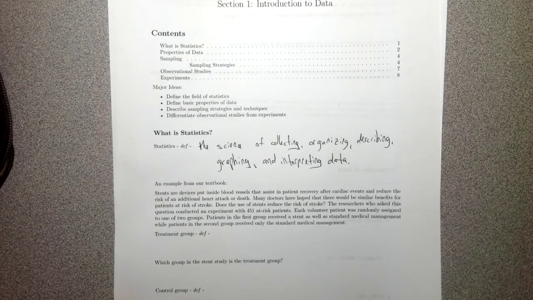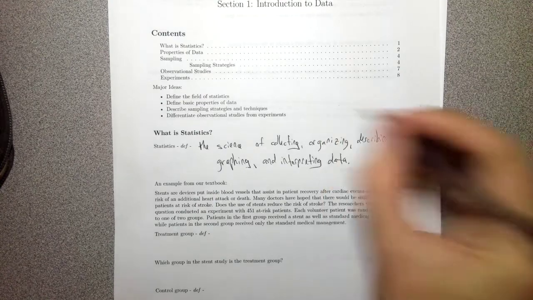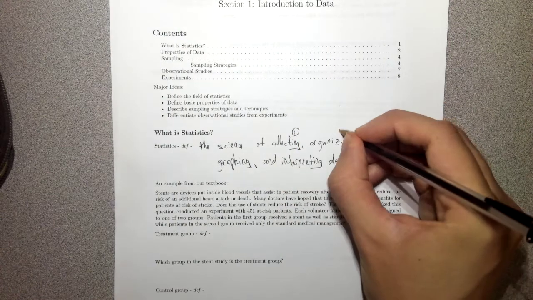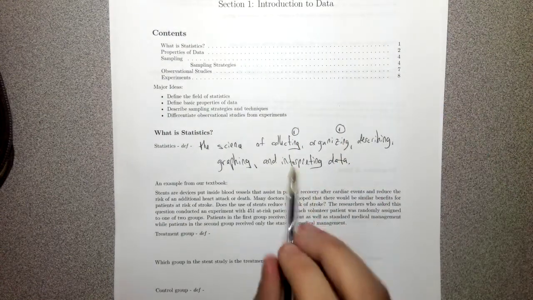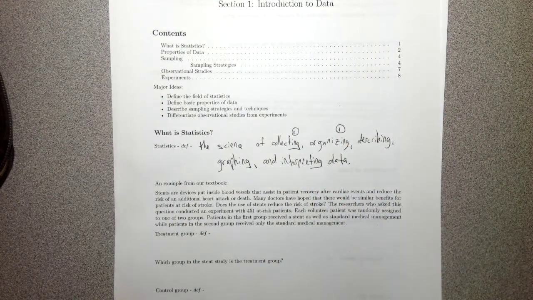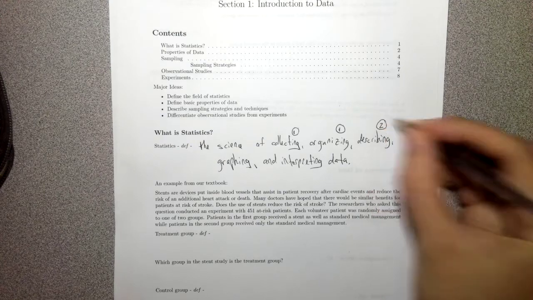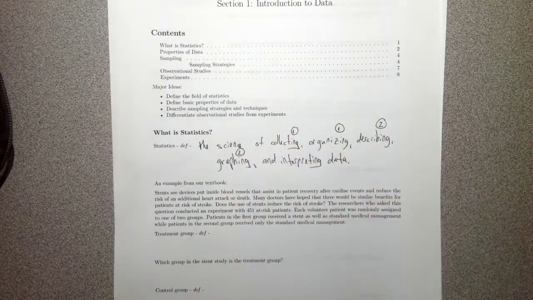Just as an overarching view of where we're headed in this class, we're going to start out by talking about collecting and organizing. So that's what we're going to do first. Then maybe about week 2 or week 3-ish, we're going to move into describing and graphing data. So that's what we're going to do second.